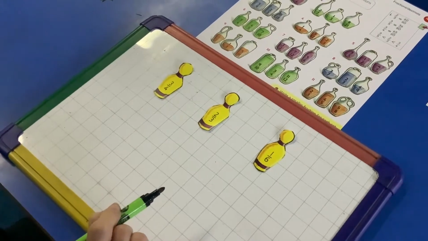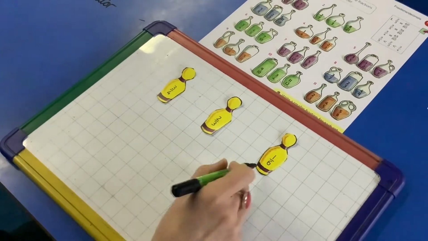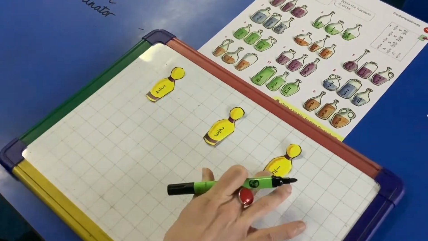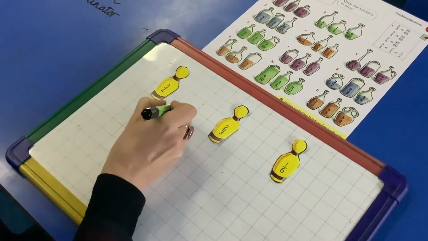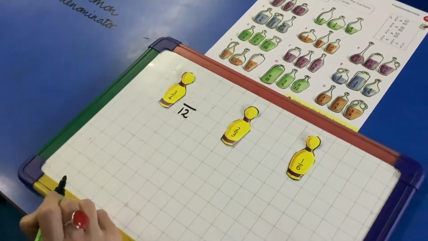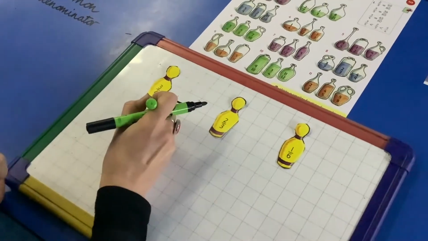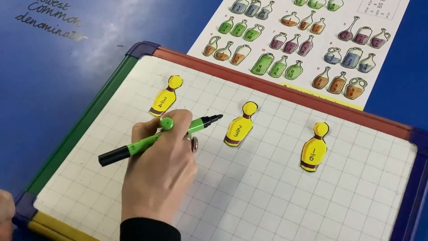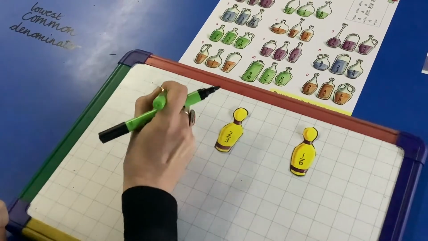So trying to think of a number that appears in those times tables. Let's have a think. Wow, I know that 4 times 3 is 12. Oh, and 2 times 6 is 12. Let's go with 12. Okay, so I'm going to use 12 as my denominator. So I'm going to start with my 3/4. What do I multiply 4 by to get to 12? Well, I've just worked it out that 4 times 3 is 12, so I need to do the same to the numerator.